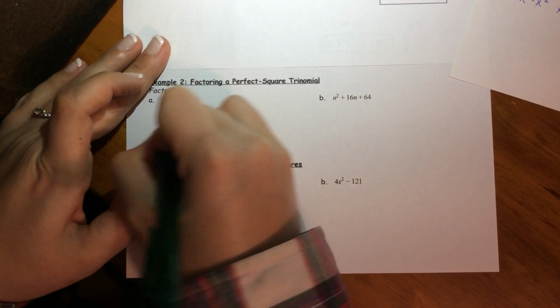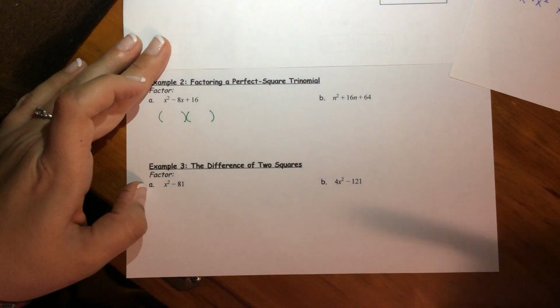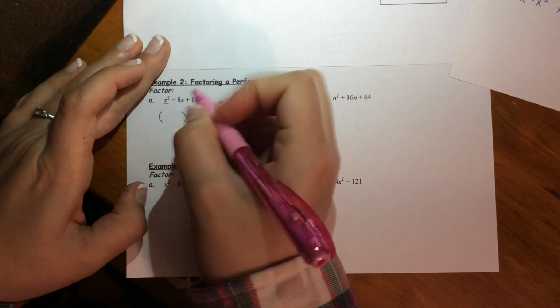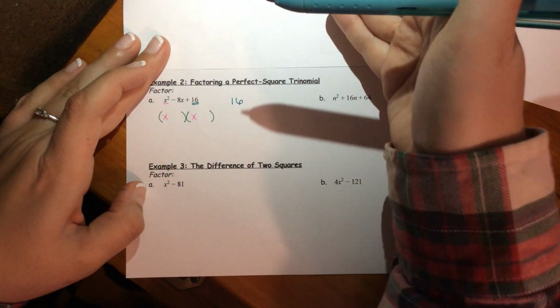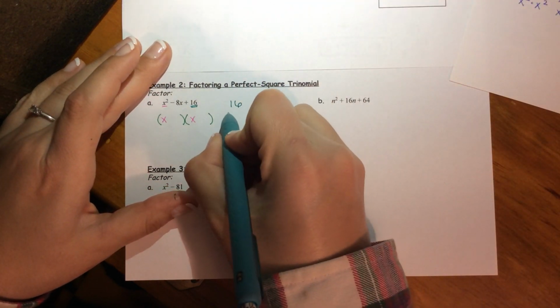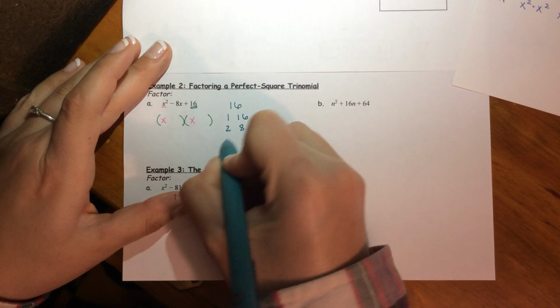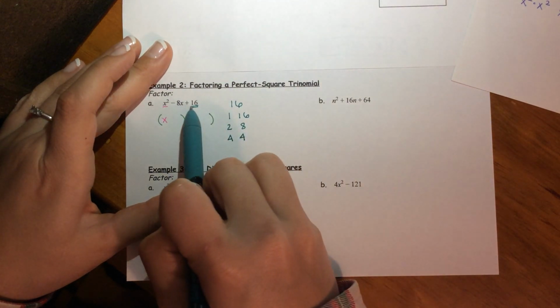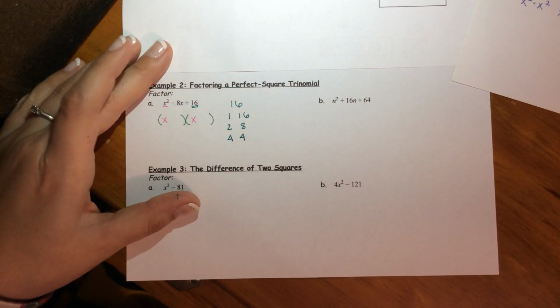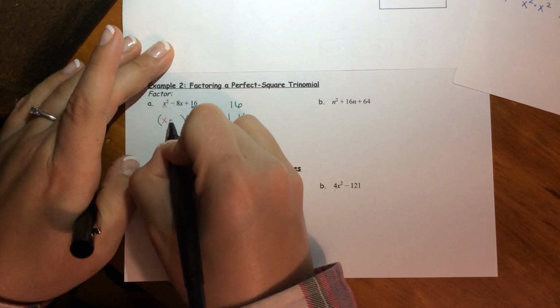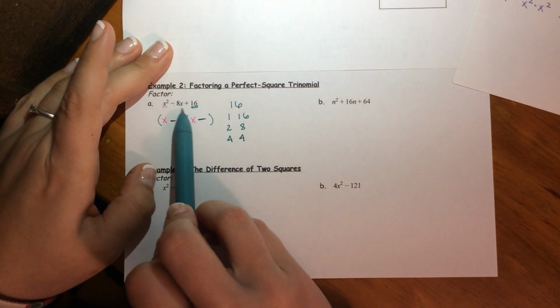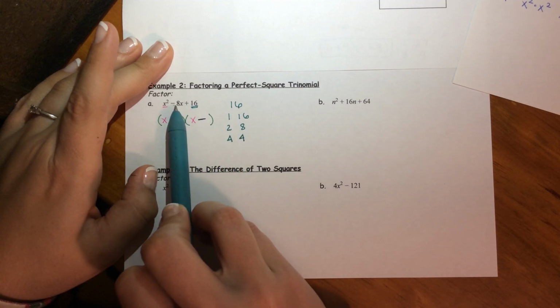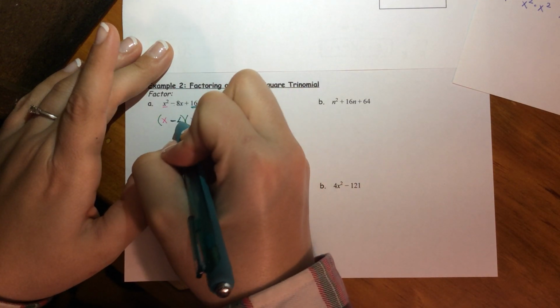So you're going to have two parentheses. We're going to break up that first term, so x and x. You can even write out your factors if you want. So this is continuing the same method we just completed. 1 and 16, 2 and 8, and 4 and 4. Now, we need positive 16, negative 8, which means are we going to have plus plus or minus minus? Minus minus. And then we want to look for that combination of factors that can get us negative 8, and it's going to be minus 4 and minus 4.